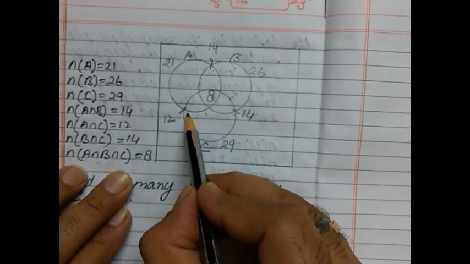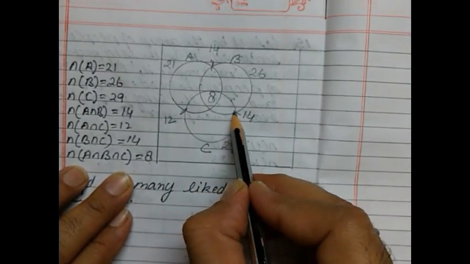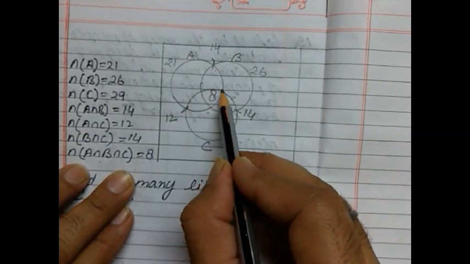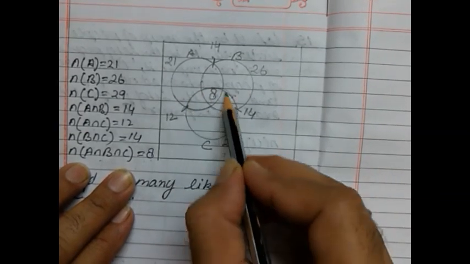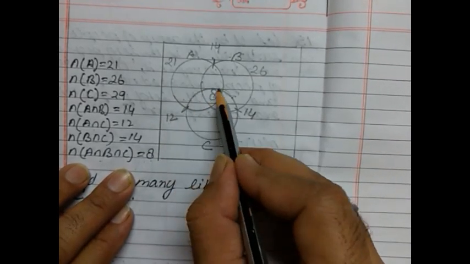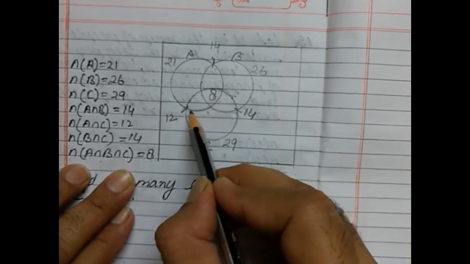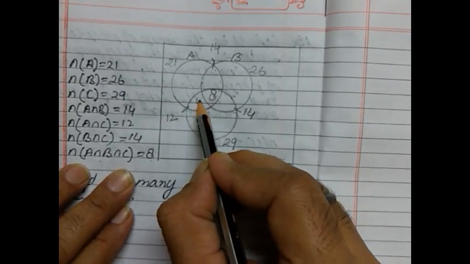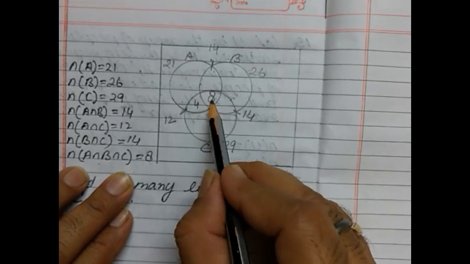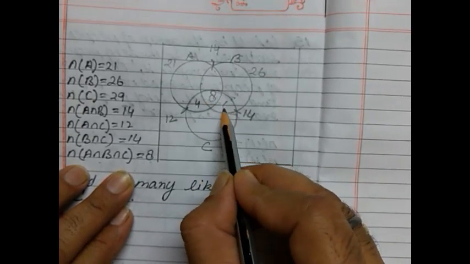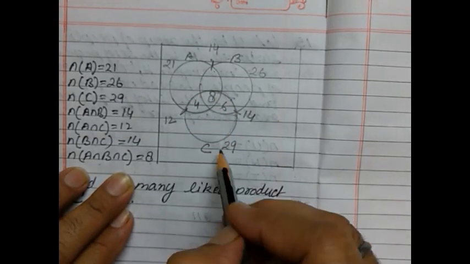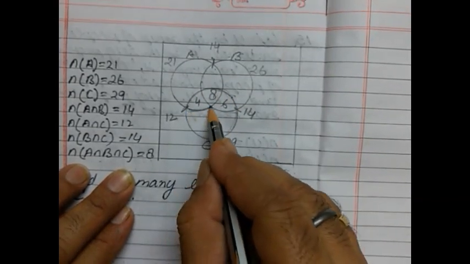So only C means we need to find this part. That means this whole thing is to be subtracted from set C. Here we have 8. This whole thing is 12, so 12 minus 8 will become 4, isn't it? And here this whole thing is 14, so 14 minus 8, I will get 6. Now this whole set is 29, so what will be only this part?